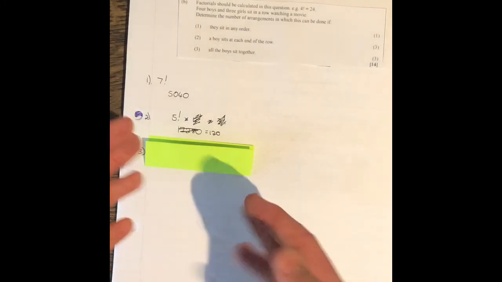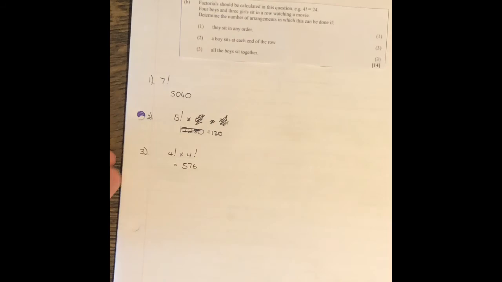Now, all boys sit together. We know that there are only 4 boys, right? So, with these 4 boys, they can only be arranged in 4 factorial different ways. Therefore, it's 4 factorial times 4 factorial, which is 576.